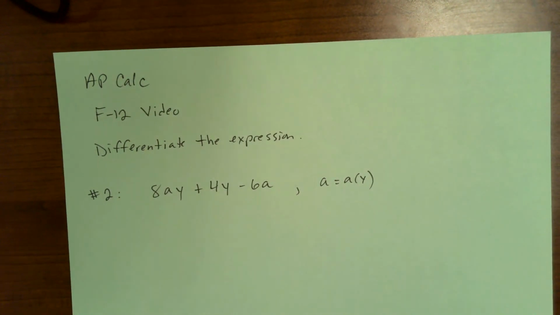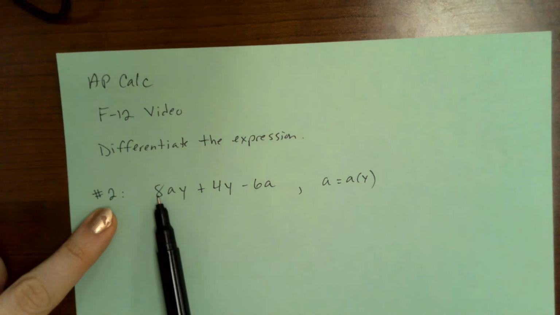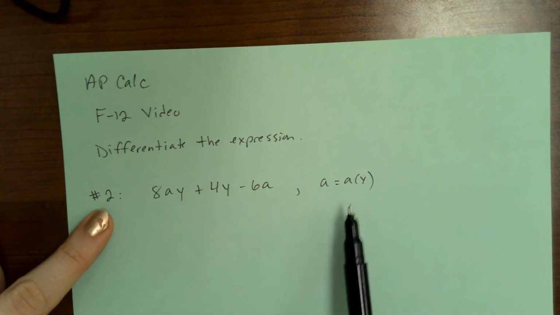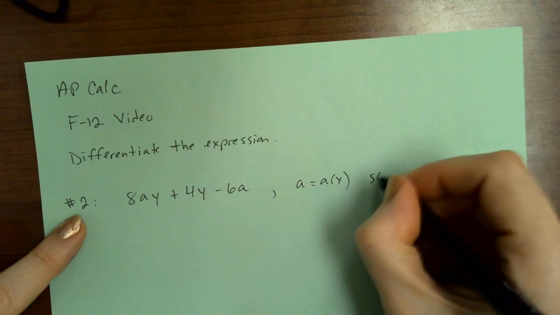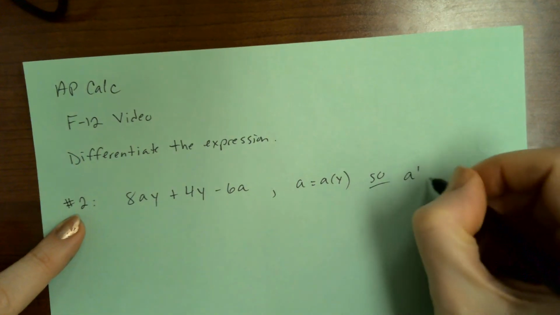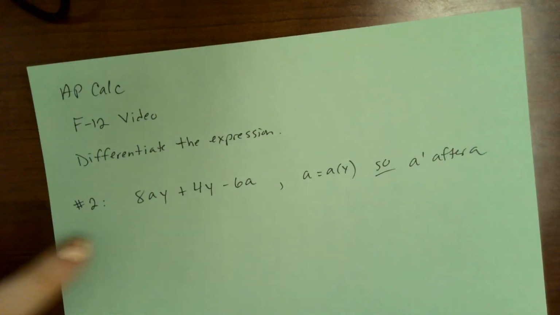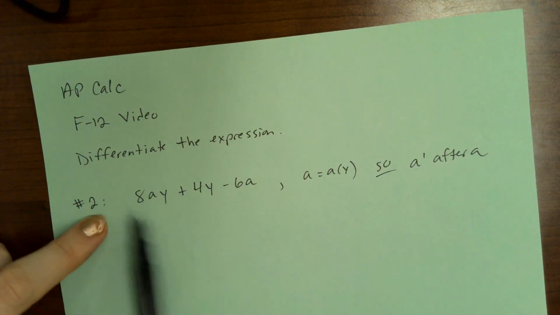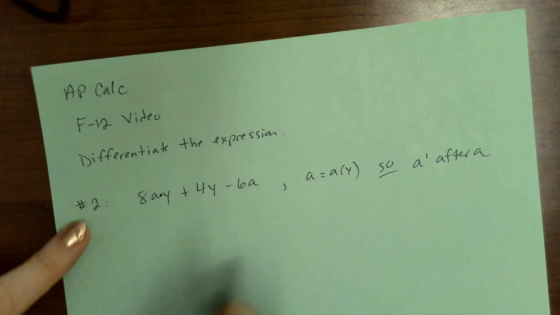Okay, so here's F12. We're going to differentiate the expression. I'll do number 2 and number 6. So we're going to differentiate this. I know that, given that A is equal to A of Y, I'm going to need an A prime after an A derivative. Okay, so here for 8AY, I'm going to need product rule.